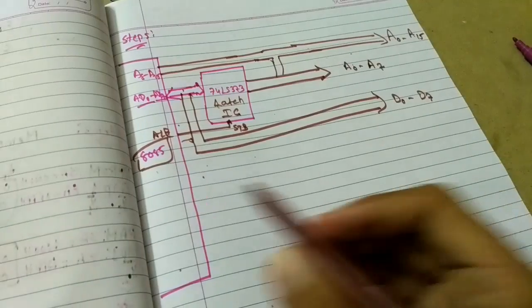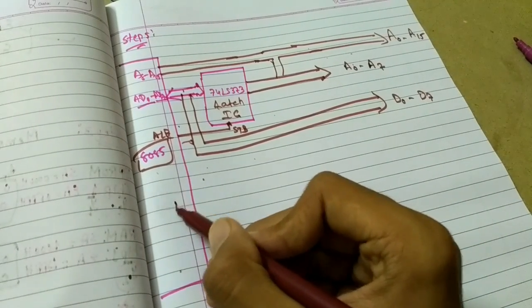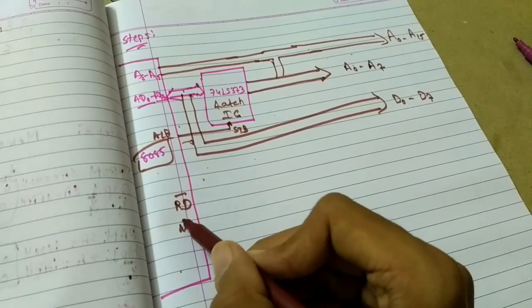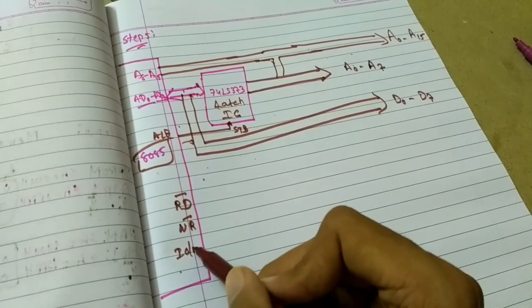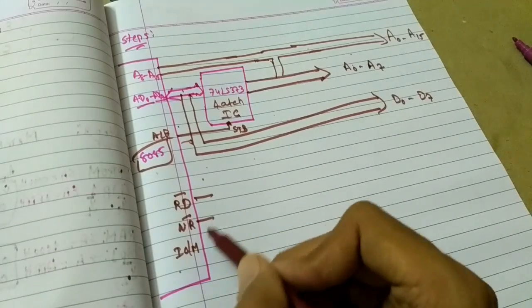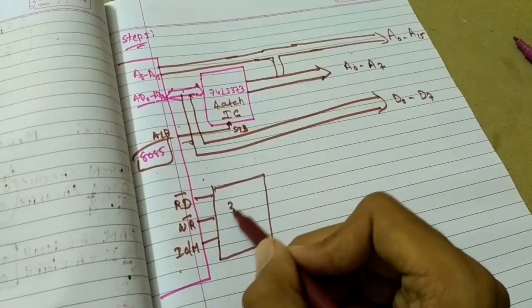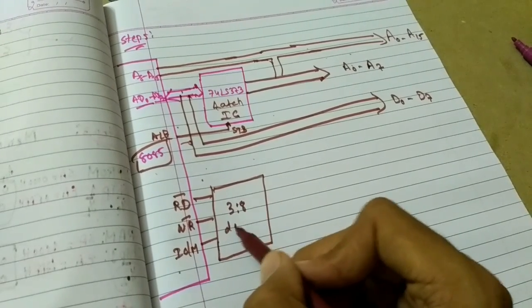Now we have these control pins, read, write and IOM. These three pins are given as input to the 3:8 decoder.